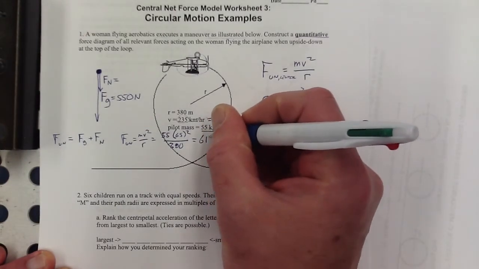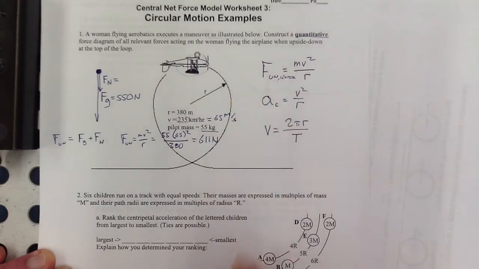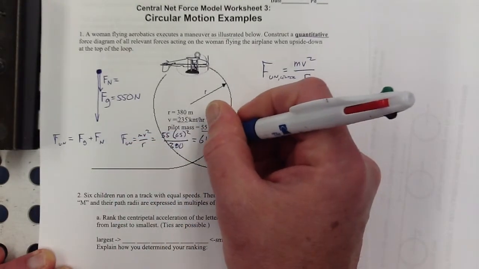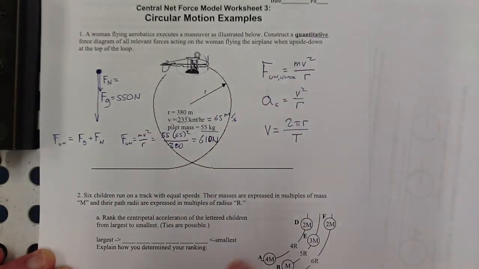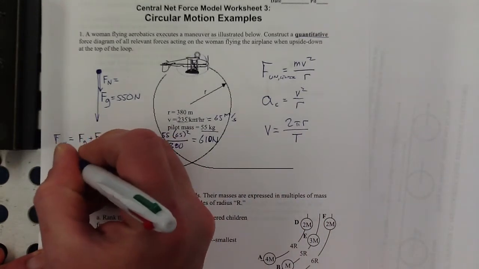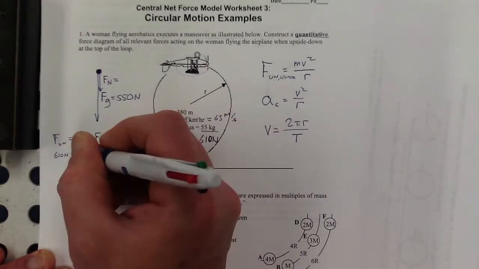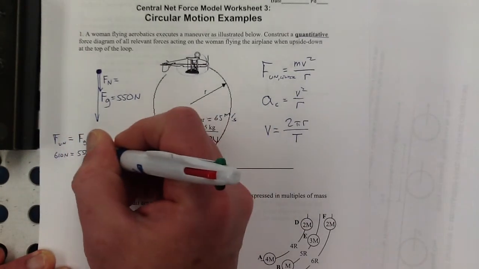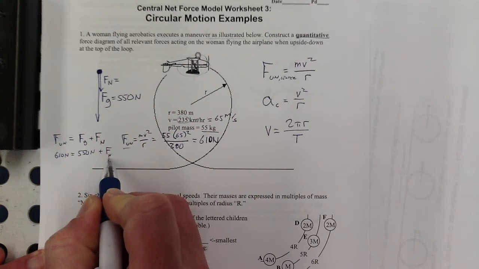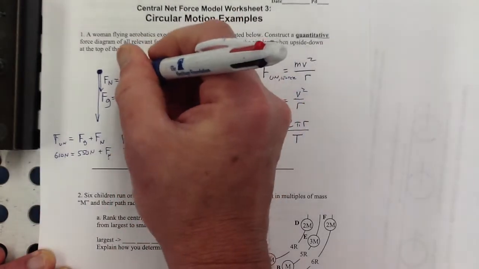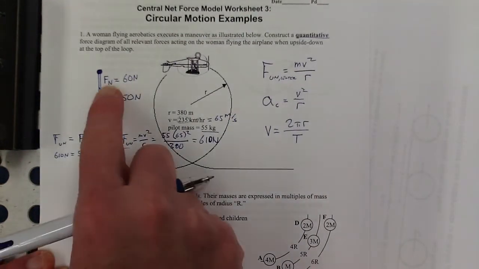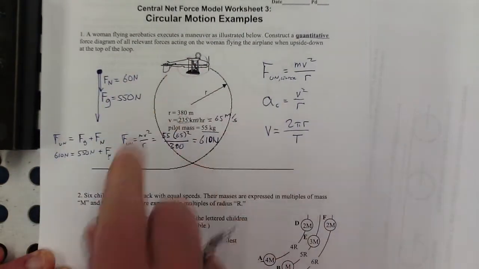That is 611 newtons. Or, you know what, I'm going to just do 2 sig figs. I'm going to call that 610. So, I know now what the unbalanced force is. That's 610. And I know my force of gravity. So that means that this must be 60, right? Just doing a little algebra there. So I think my diagram was pretty okay. So the seat still has to push down on her to hold her in that circle.